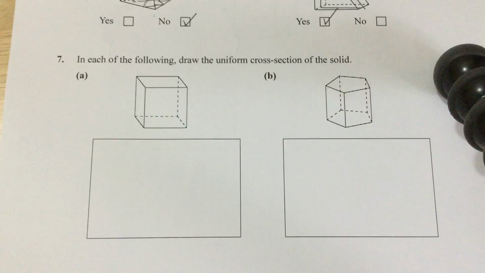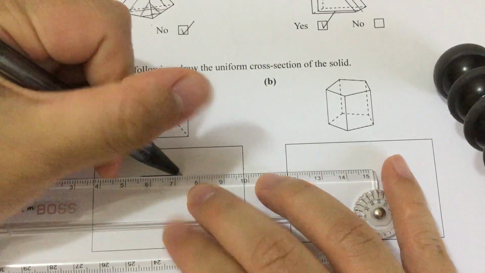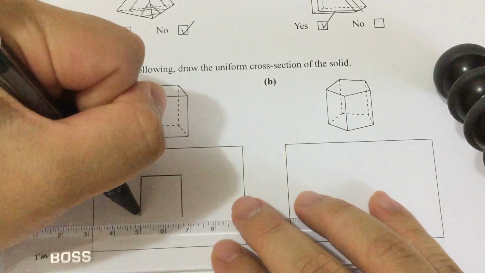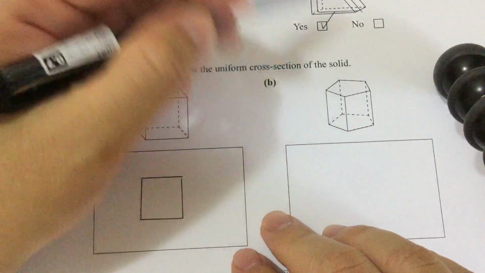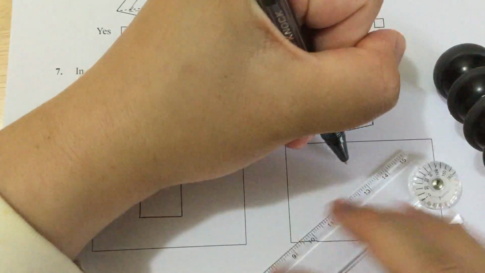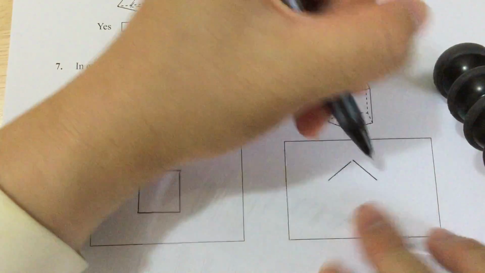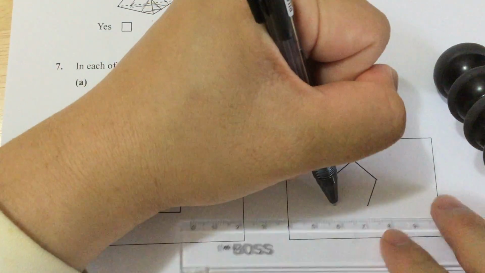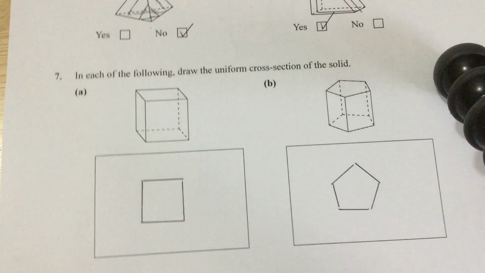Okay, now let's look at the answer. The answer of that one is obviously the square. Because after I cut it, every time you will see a square, and the F is the same way. So this is a square. And what about this one? This one, obviously, is a pentagon. If you cut it another way, you will only have a different size of rectangle. So this is not a uniform cross section. And so the only way is that I only cut it here, so that we have the pentagon. Okay.